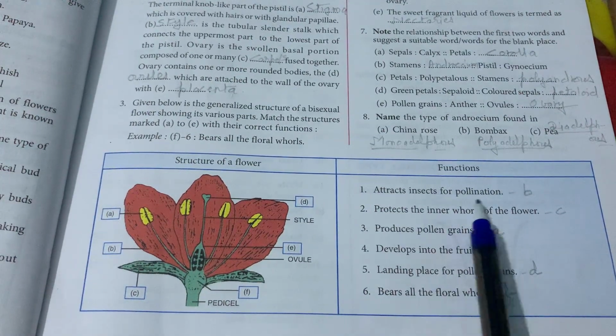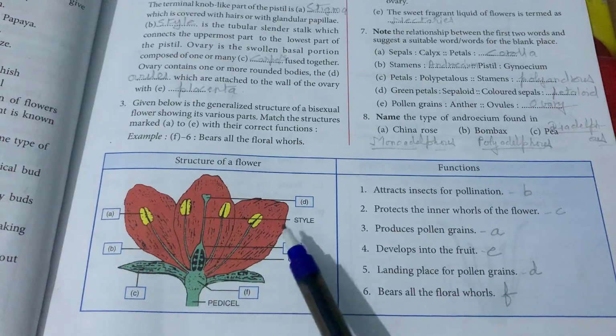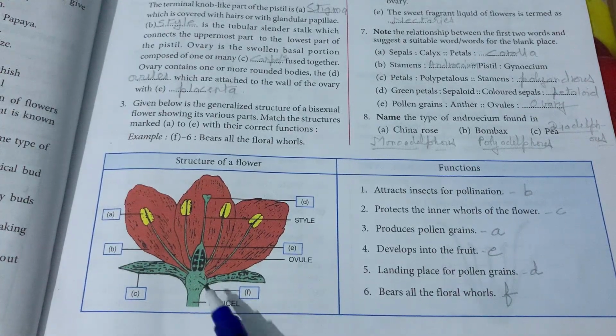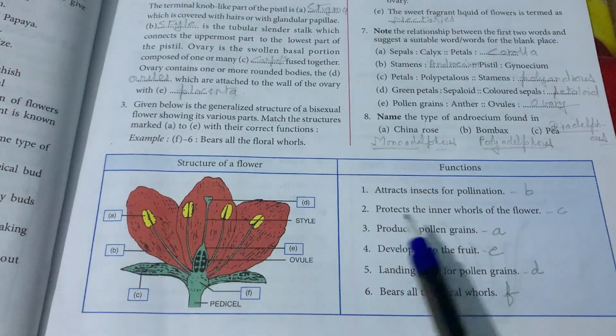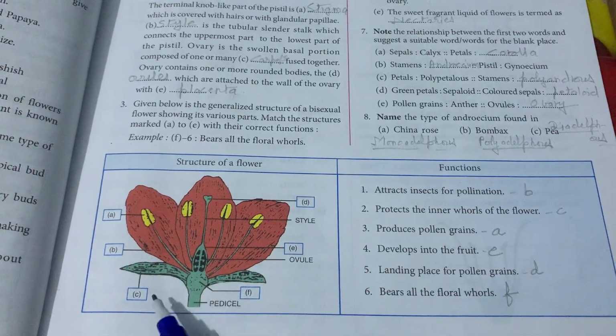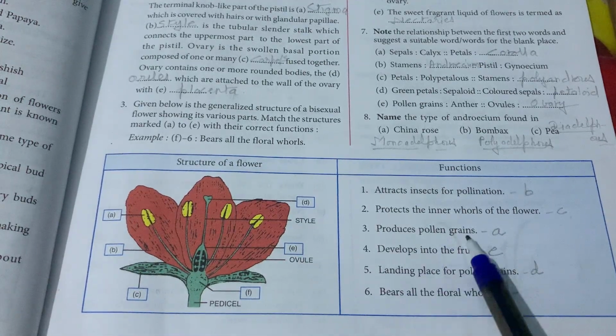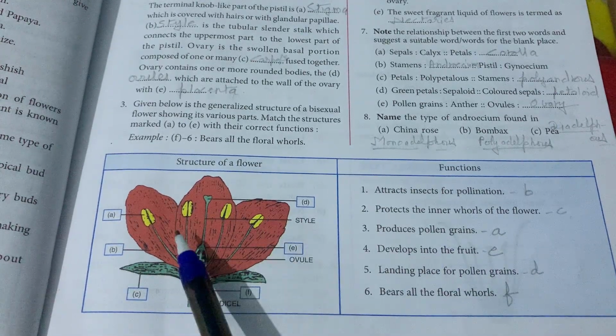C. Attracts insects for pollination. It is B. This is your B, that is the corolla. Protects the inner walls of the flower. C. This protects the inner wall, that is the calyx. Produces pollen grains. Anthers produce pollen grain.